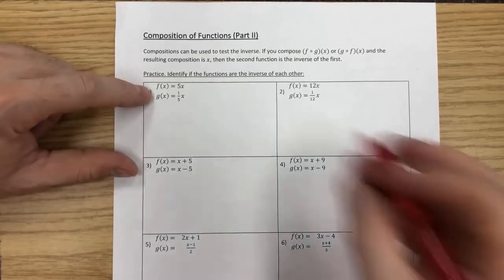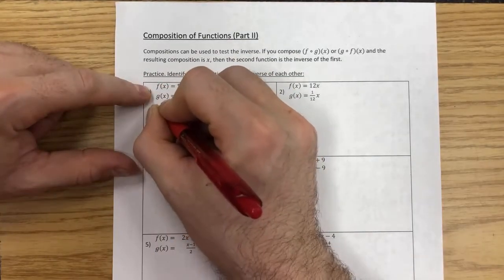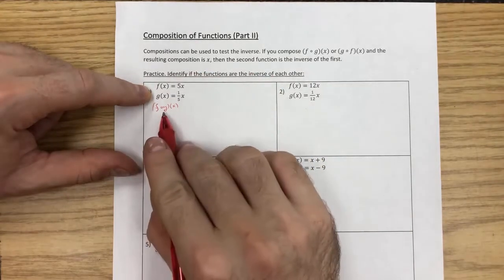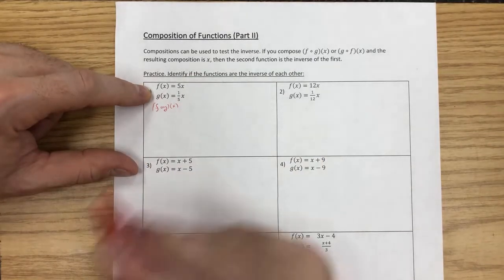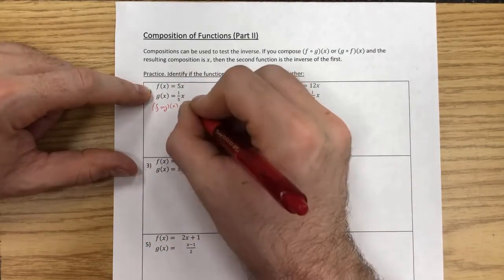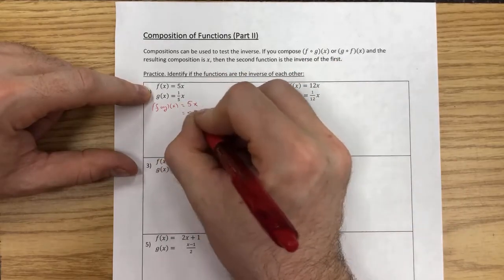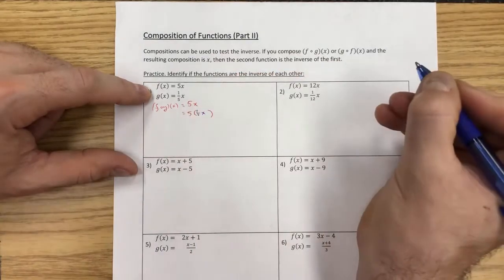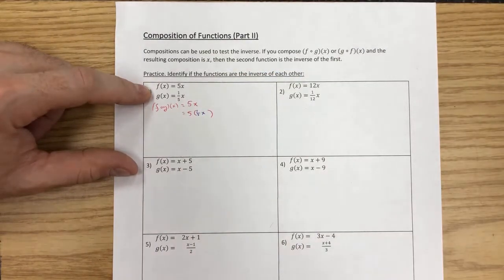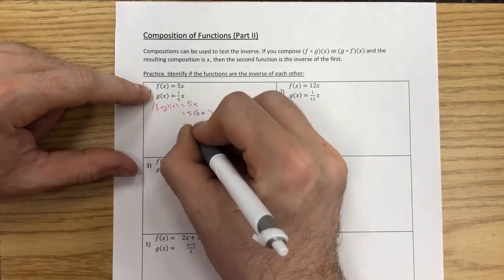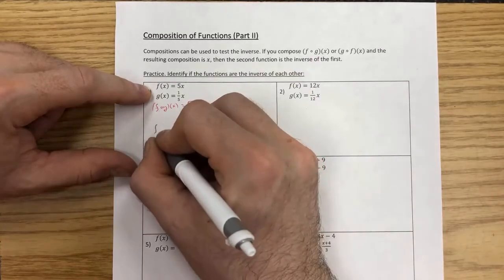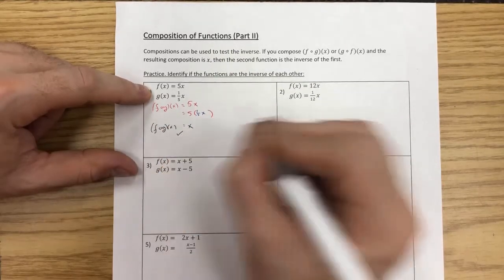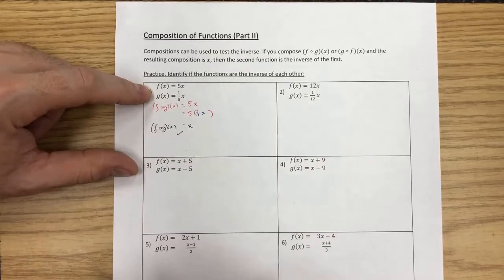So for the first one, what we're going to do is try f of g of x, which means I'm going to plug g of x into f. So I'm going to say, okay, my f of x is 5x, and I'm going to leave that x open to plug in g, 1/5 x. And when I work that out, what ends up happening is I get x. So f o g of x checks out. g is the inverse of f.